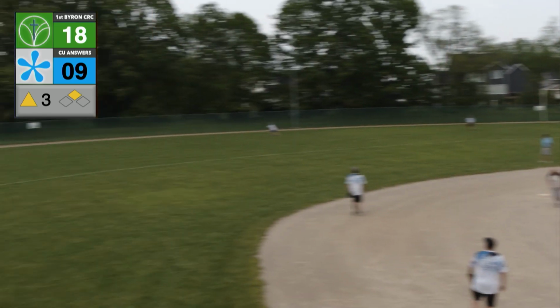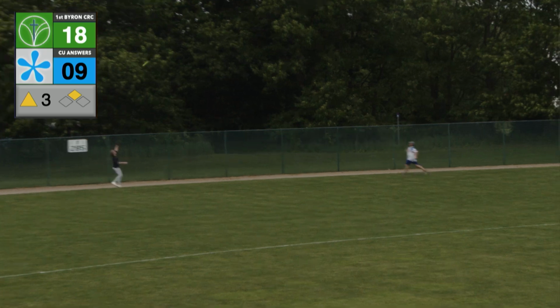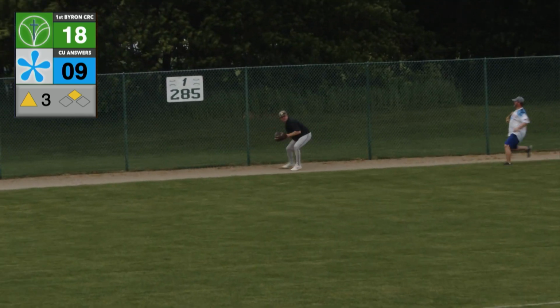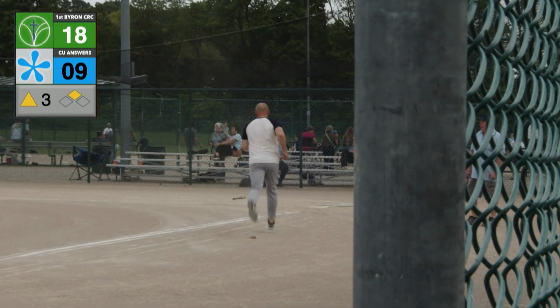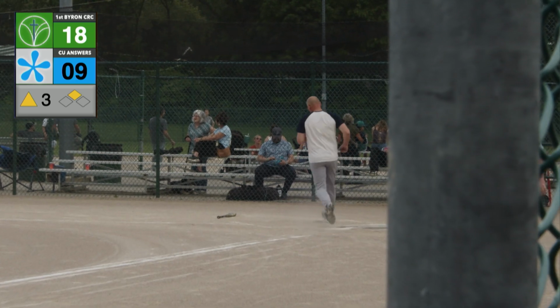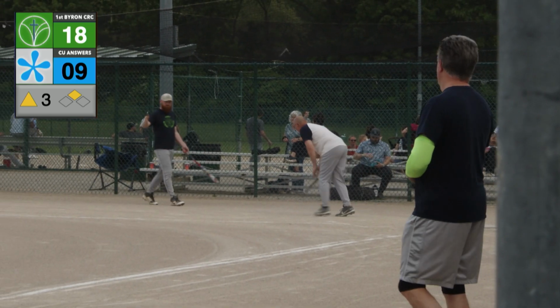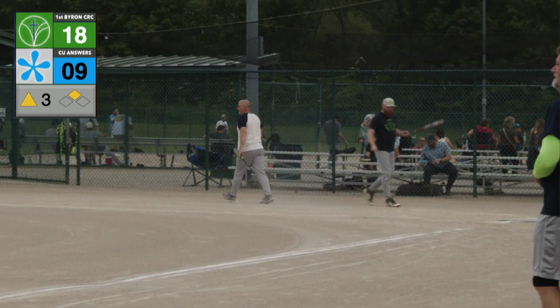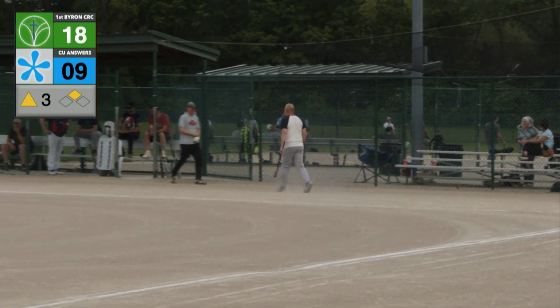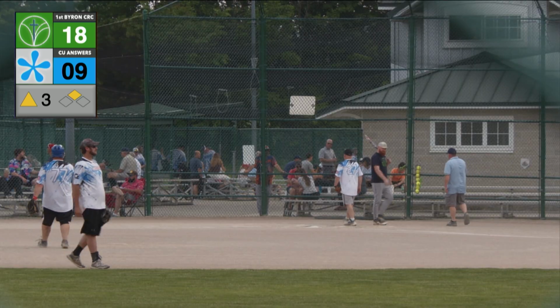This one swung on, deep drive, center field. Center fielder can't come up with it. It doesn't go over the fence, just short. To avoid that out, runner on second will score on an RBI double, a deep extra base hit for the catcher.